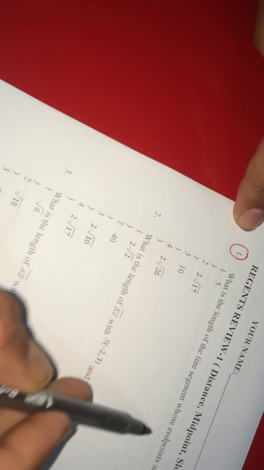Here he is asking what is the length of the line segment whose endpoints are (1, -4) and (9, 2). So you should remember this distance formula. In the geometry exam, they don't give you the distance formula, so by way of this practice, you have to remember it. It is the square root of (x1 minus x2) whole square plus (y1 minus y2) whole square.